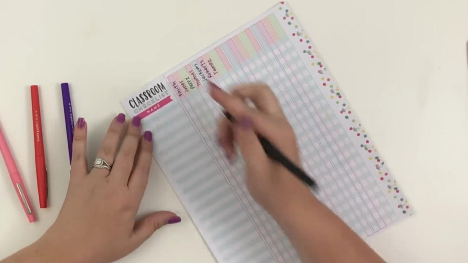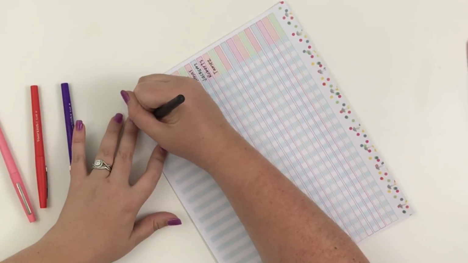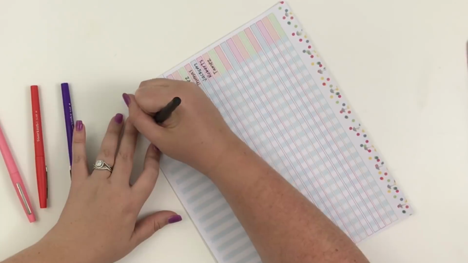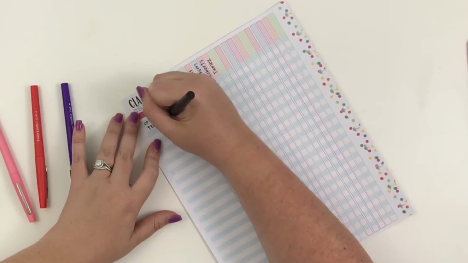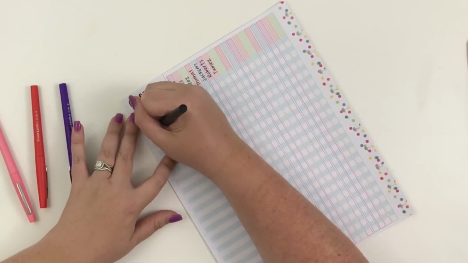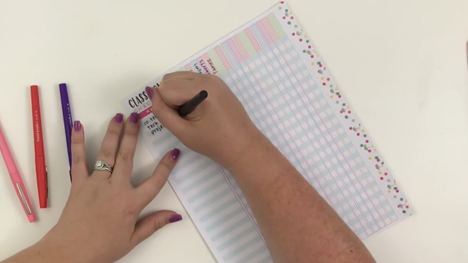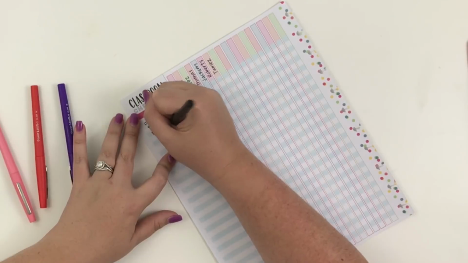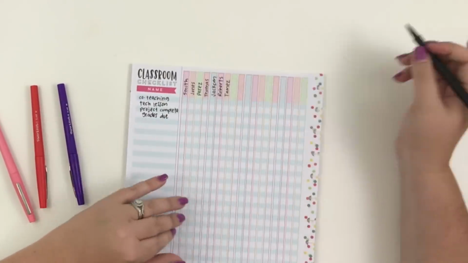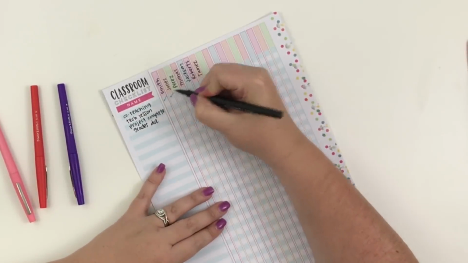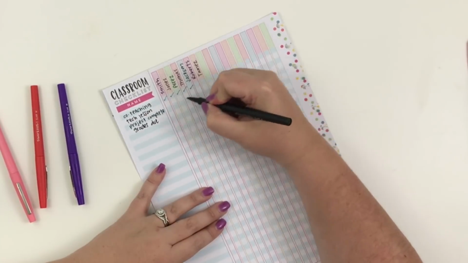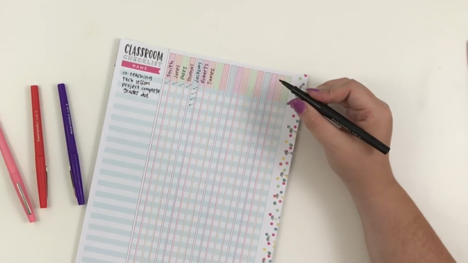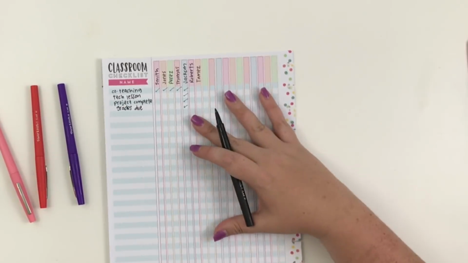And then over here, I wrote things like co-teaching, tech lesson, project, complete, grades, due. And then as they did them, I would just go in and check mark it like that. So again, that would be another way that you could use these, but that is work related.